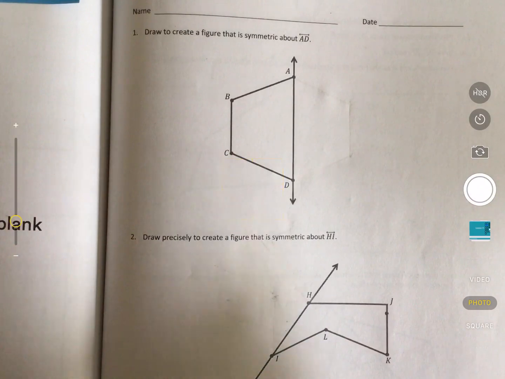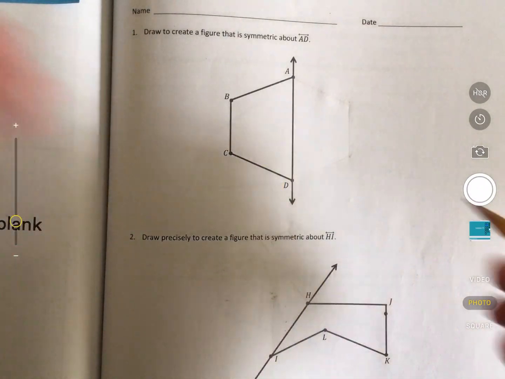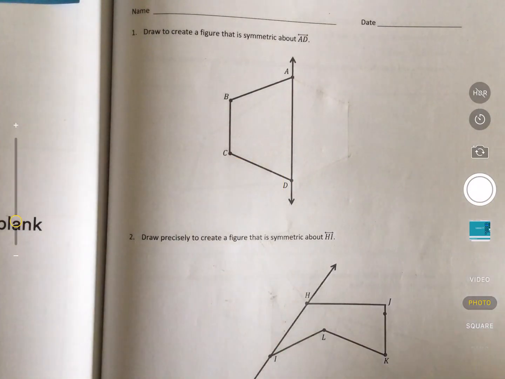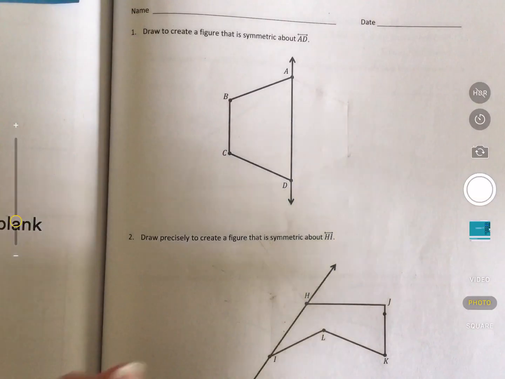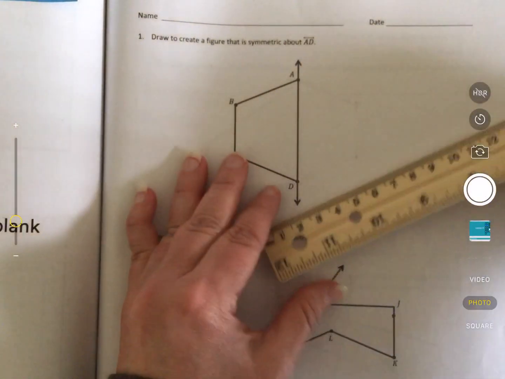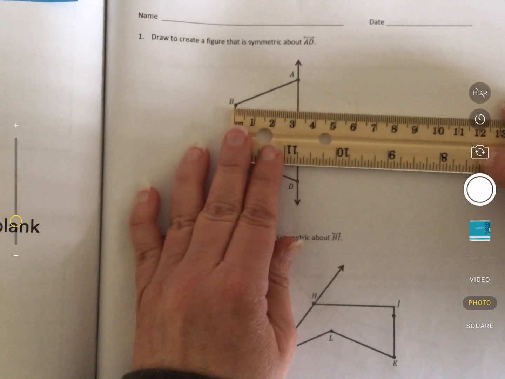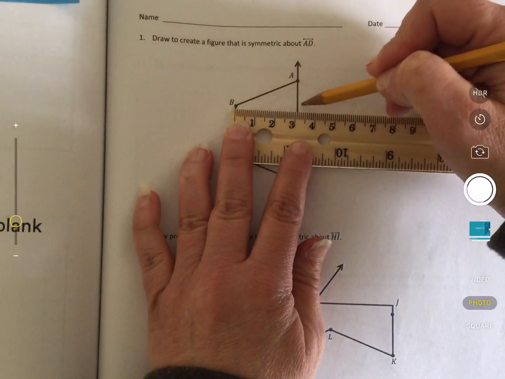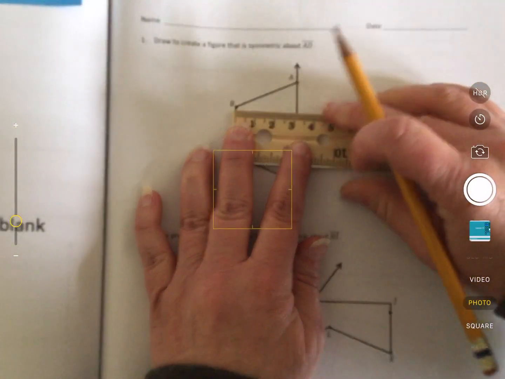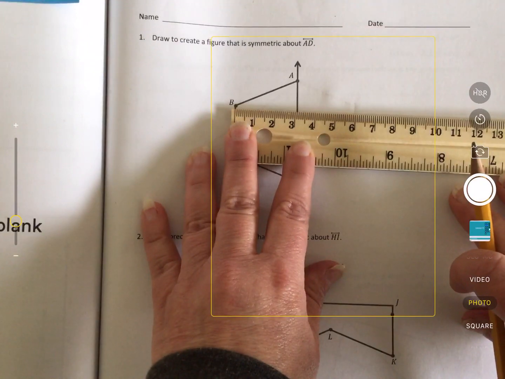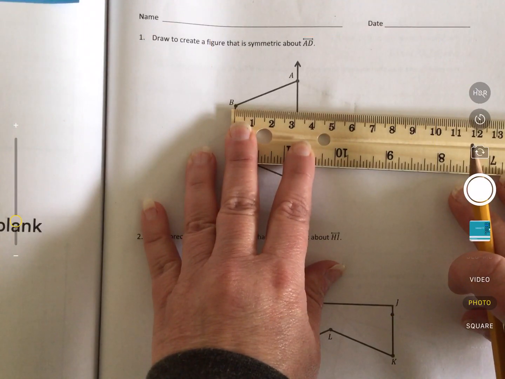Okay, so that was a minute. If you're not done, it's okay. Just pause this video and finish up, and then when you're done, you can just start it up again. Okay, so I'm going to move on over to the camera. There we go. So we can do this together, or you can check your answers.